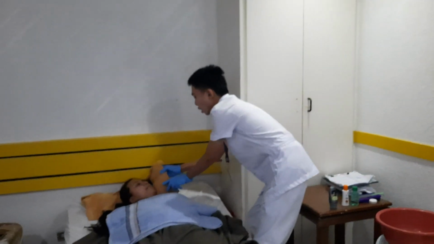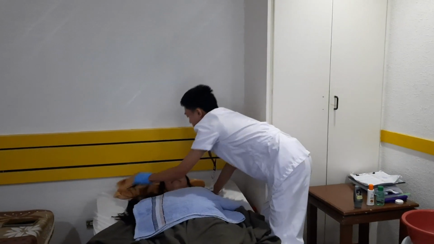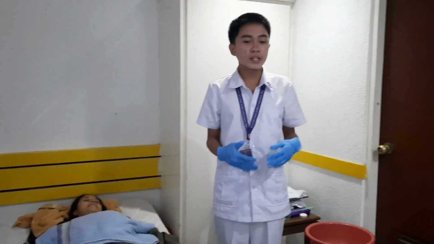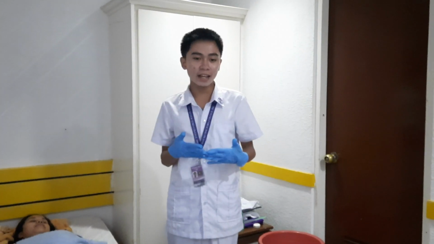And pat it to dry. Wash, rinse, and dry the client's face, ear, and neck, and ask the male patient if he'd like a shave.